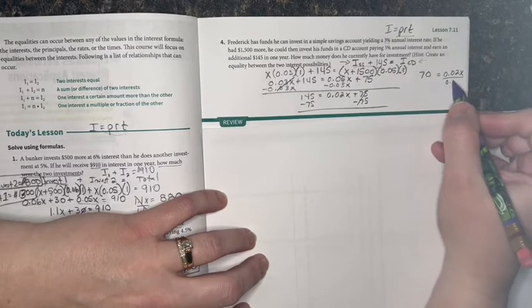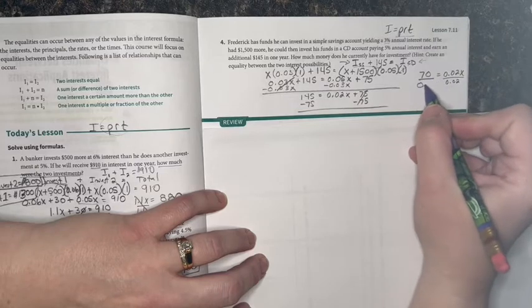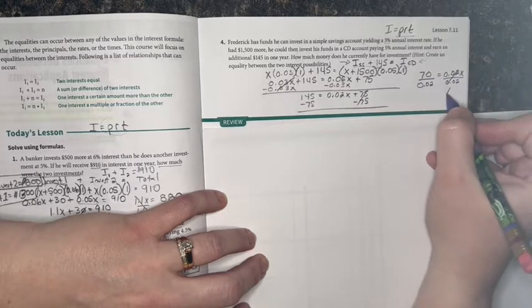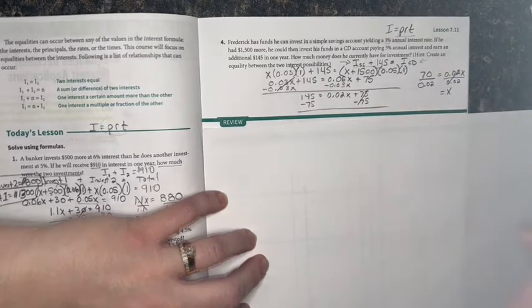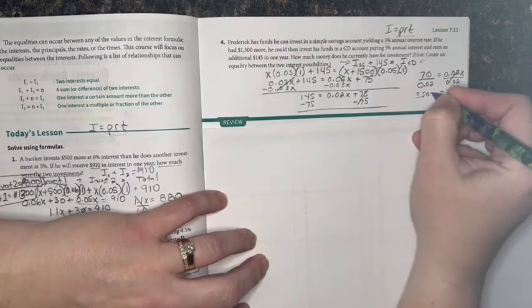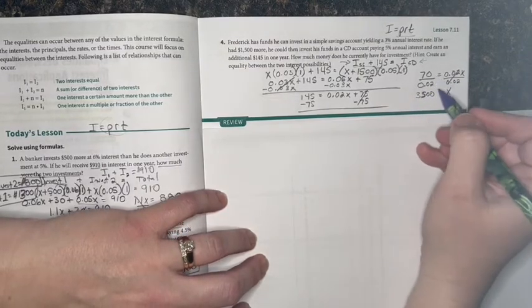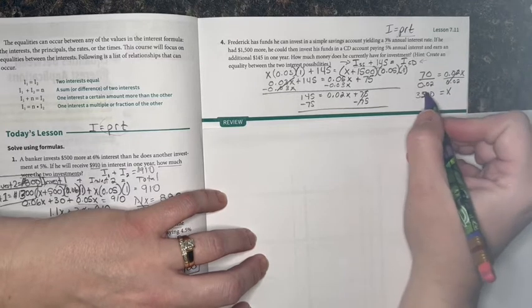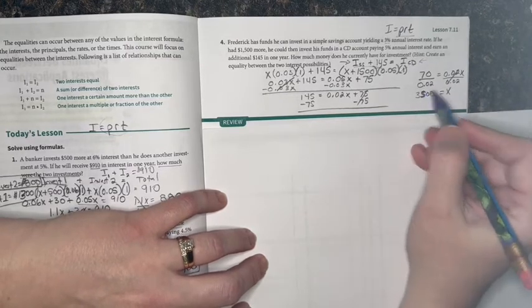0.02 is being multiplied by x. We're going to do the opposite and divide. And we find that our x is equal to 3,500, right? We're taking a fairly large number, dividing it by a pretty tiny number. So we end up with 3,500.